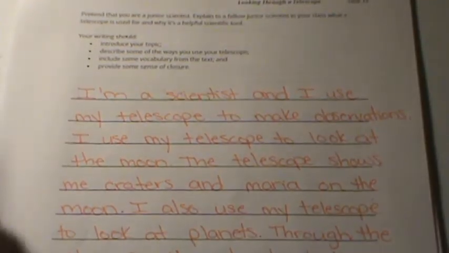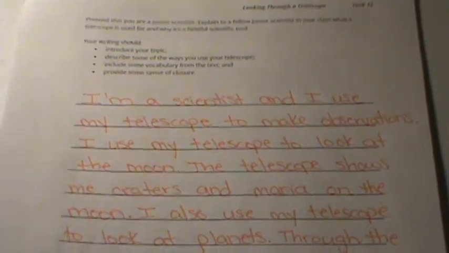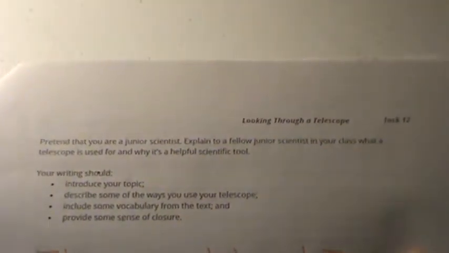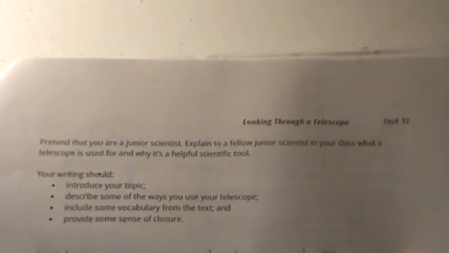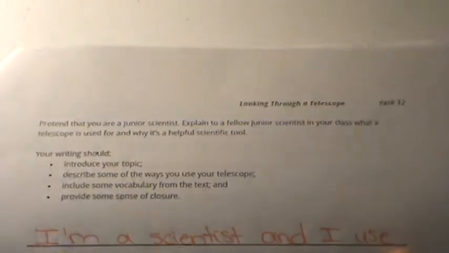Okay, so then we are moving on to our daily task. So the task for today, again, is based on the book that we read, Looking Through a Telescope. And this is going to be task number 12 in their packet, in their Field Notes Earth Science packet. Task 12. And it says, pretend that you are a junior scientist.